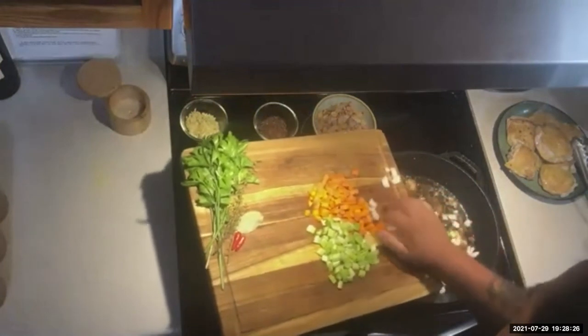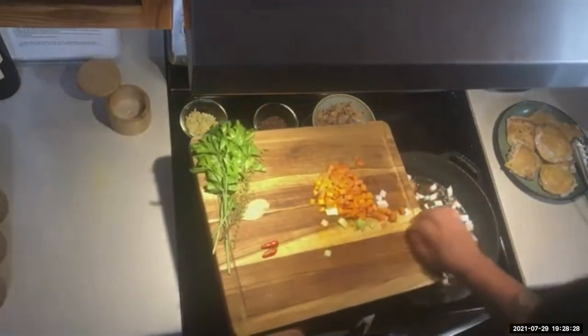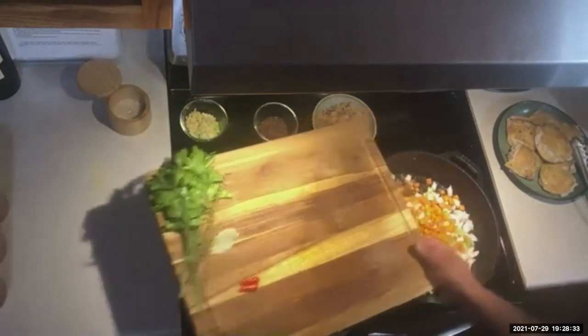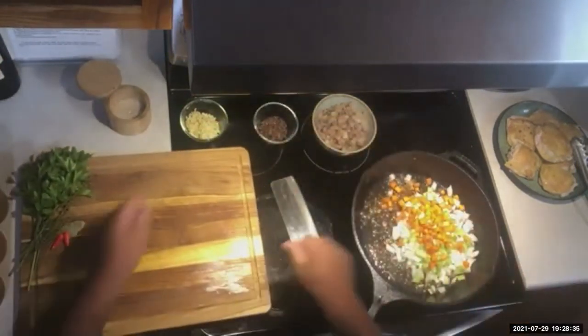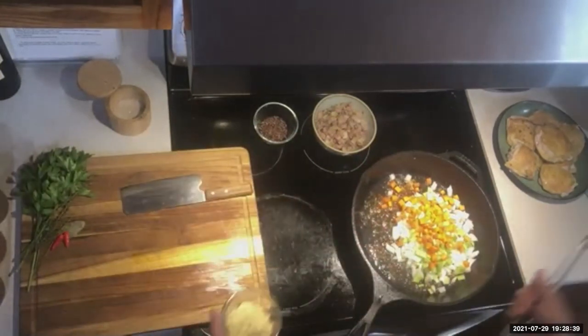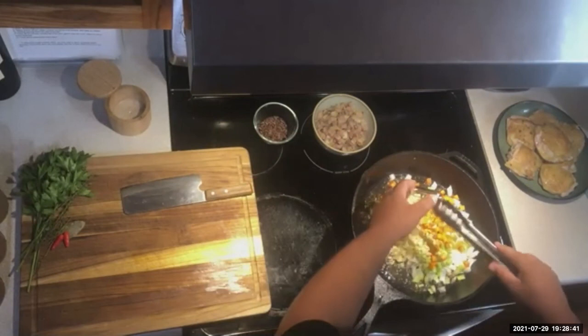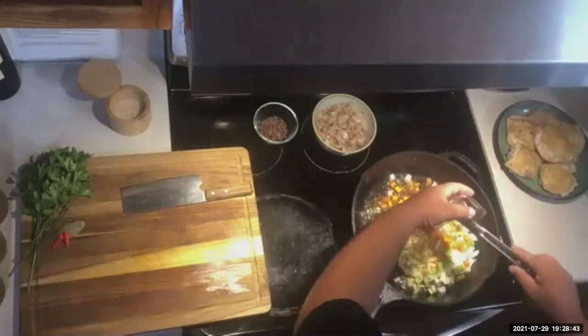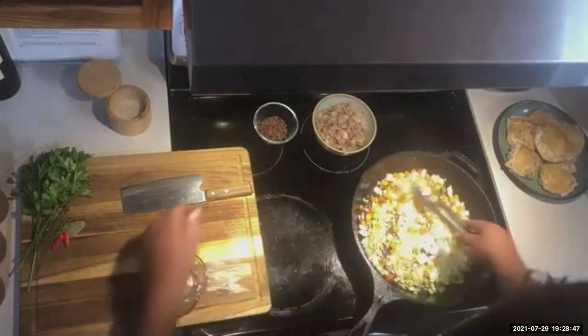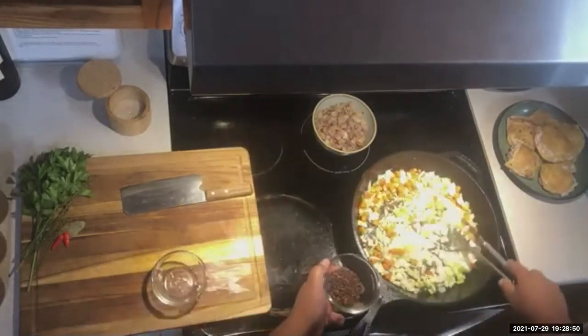We're going to saute up the onion, celery, carrots, and the garlic. And even the cacao nibs, they're going to go in and get a little toasty.